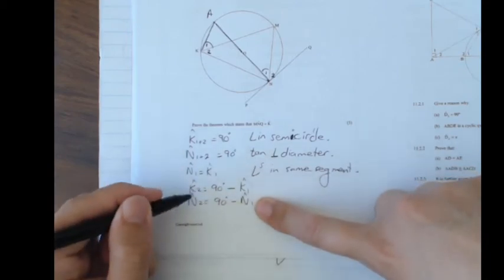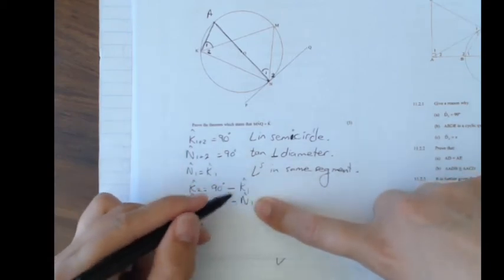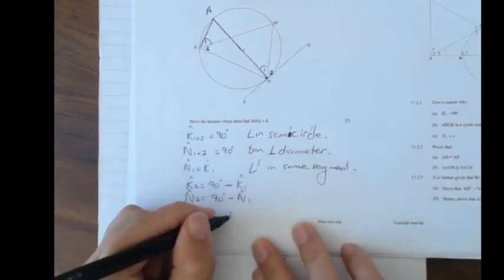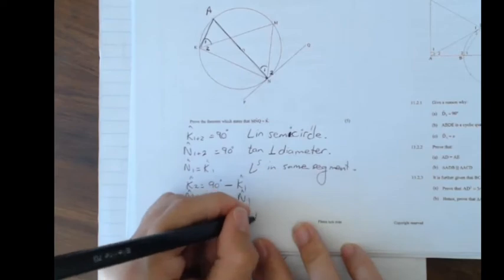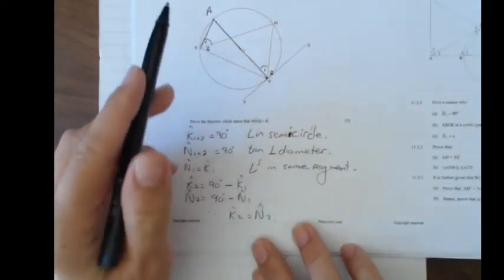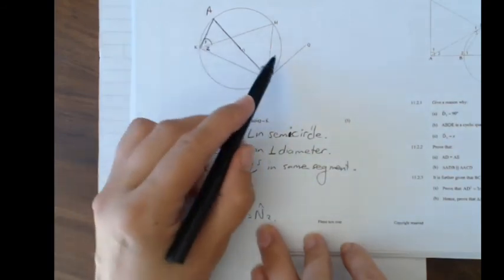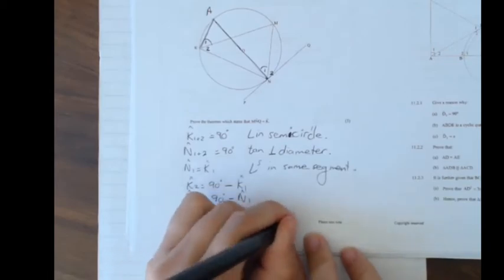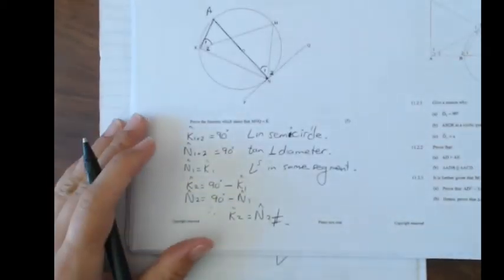So N2 and K2 is both 90 minus the same thing, which I've shown. Therefore, K2 is equal to N2, and K2 is the angle K and the N2 is MNQ, which they wanted me to prove equal. So there is my proof.